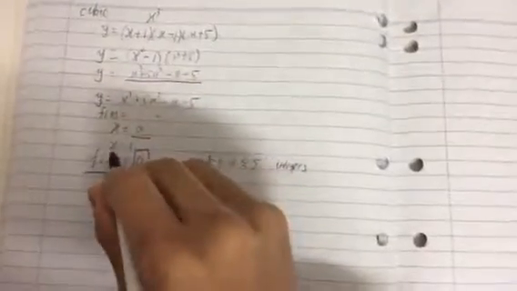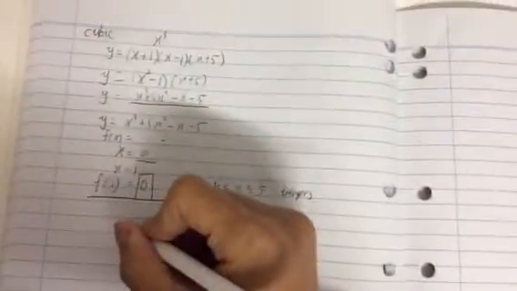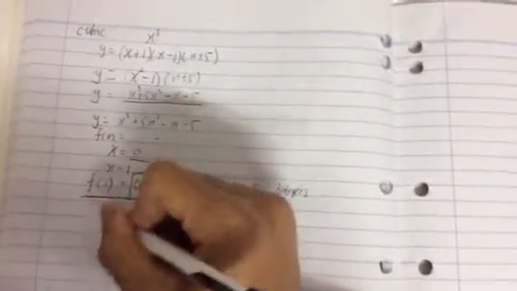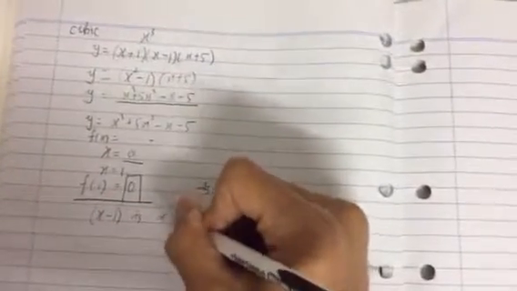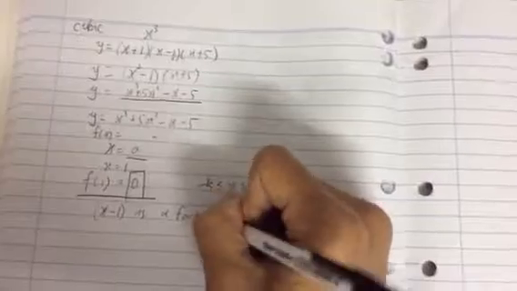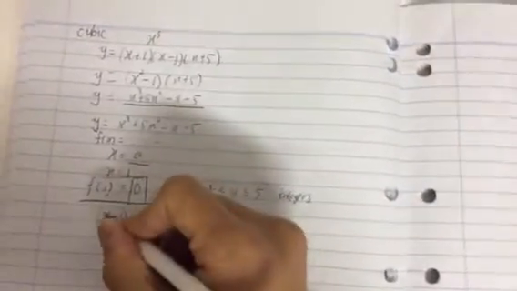So after you've done this, if you chose x equal to 1, now you say x minus 1 is a factor. So when x equals 1, the factor is x minus 1. It's like the reverse of when you get this, you know x equals 1. So x minus 1 is a factor.